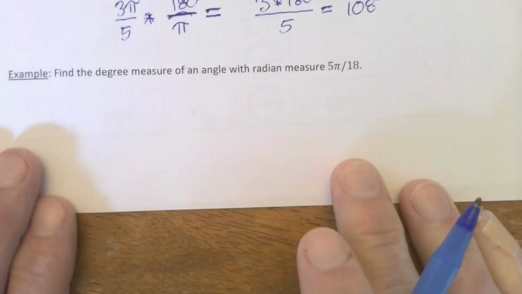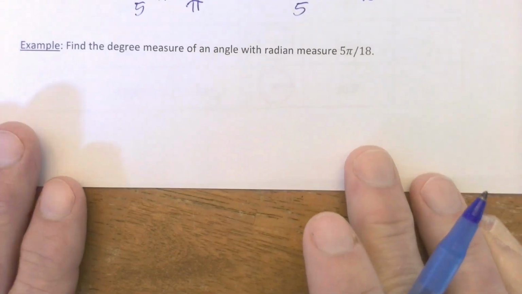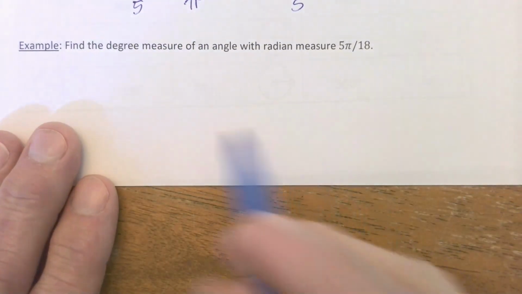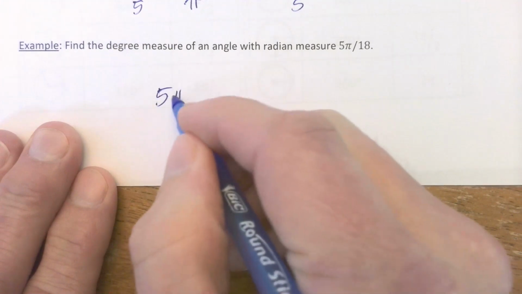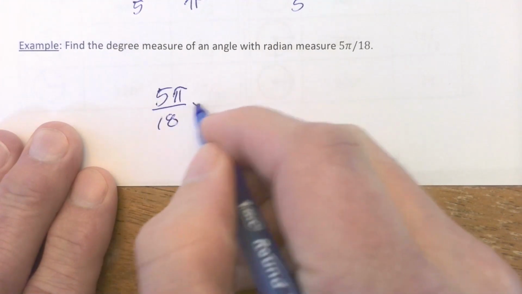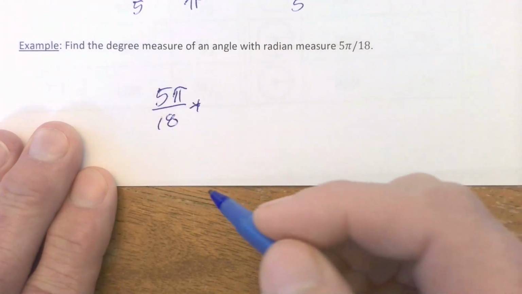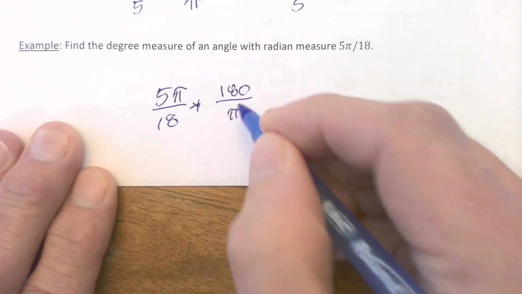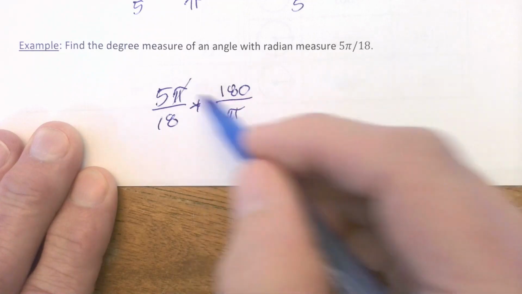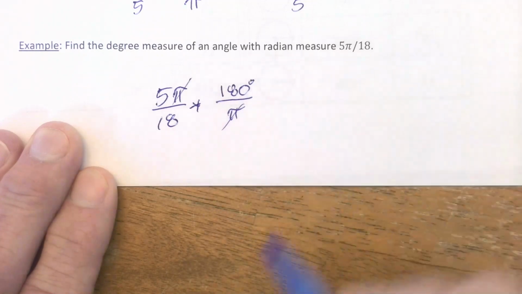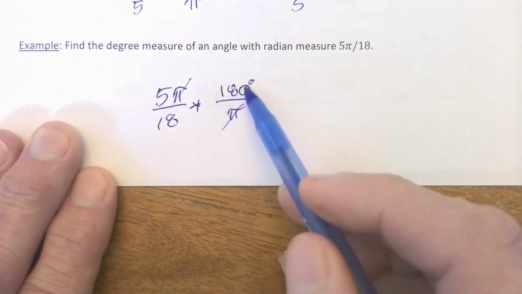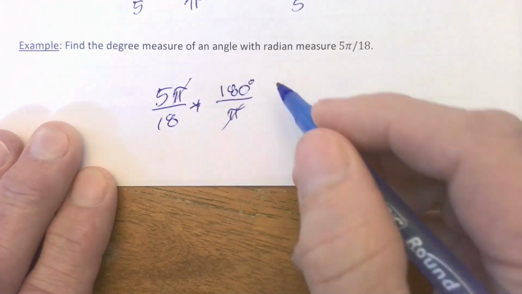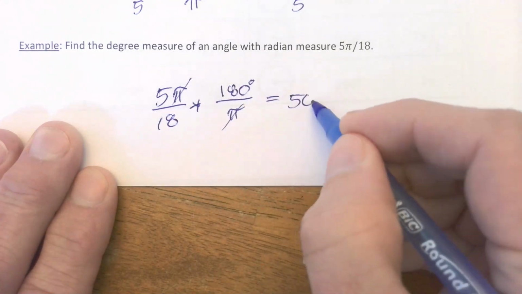We'll get another example of that. Converting 5 pi over 18 to degrees. 5 pi over 18. We're going to multiply by 180 divided by pi. Cancel the pi's. Bring in the degrees. And a shortcut here is that 180 divided by 18 is 10, and 10 times 5 is 50. So that's 50 degrees.